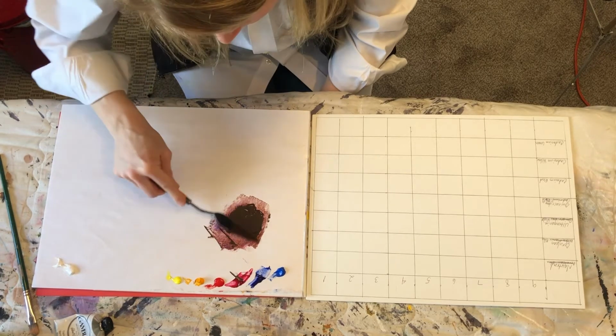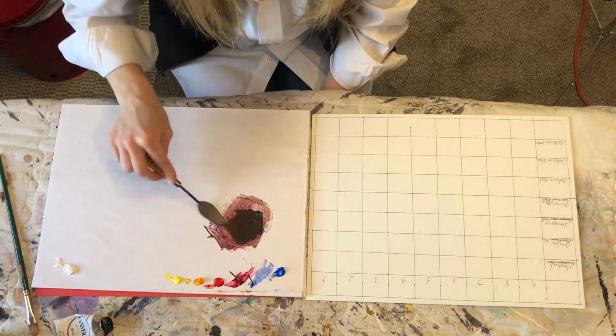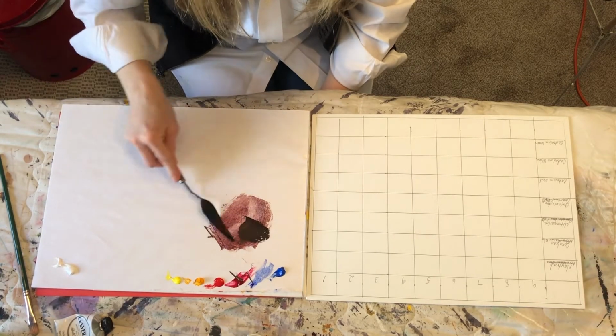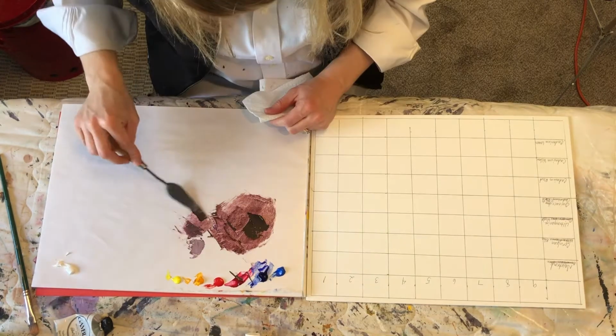To save a little time in this video, I've cut off the rest of mixing a neutral. If you'd like to review how to do that, I've put a link above to the previous episode where we talk about that. It looks nice and dark.